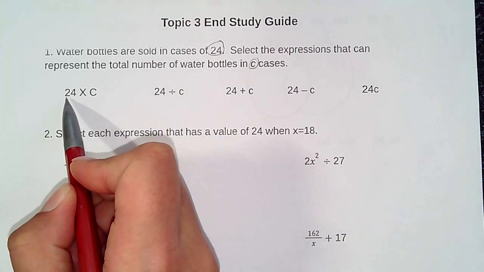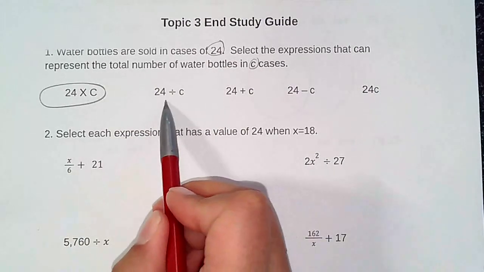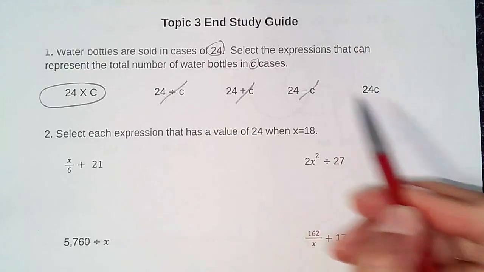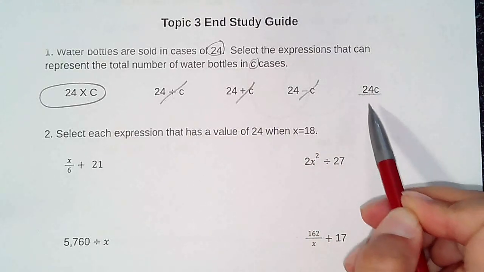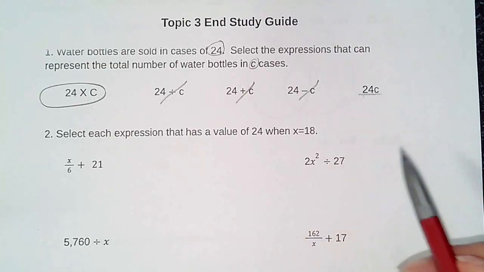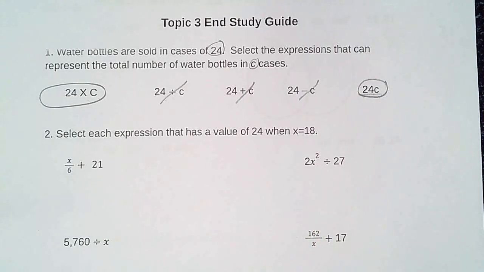I have 24 times C, so we know that's one of them. Divided by C, nope. Plus C, nope. Minus C, nope. And this here represents multiplication. When you have a number mashed next to a variable, that is multiplication, 24 times C. So we have 2 answers here.